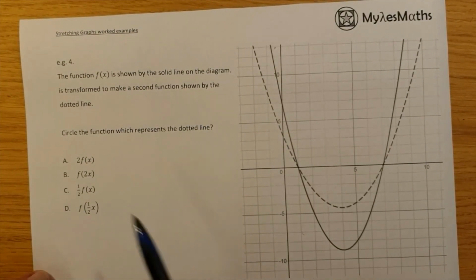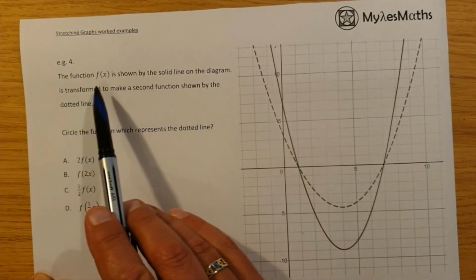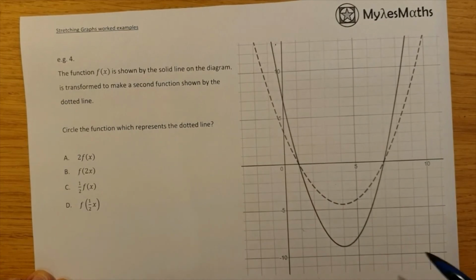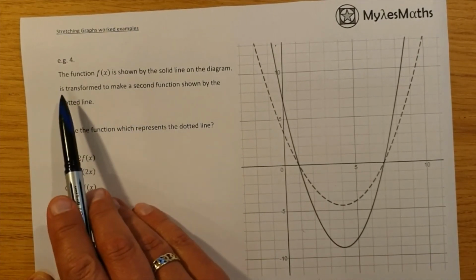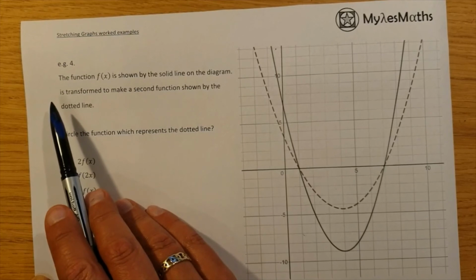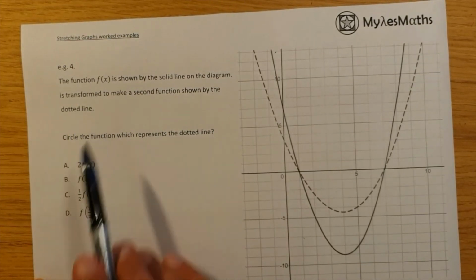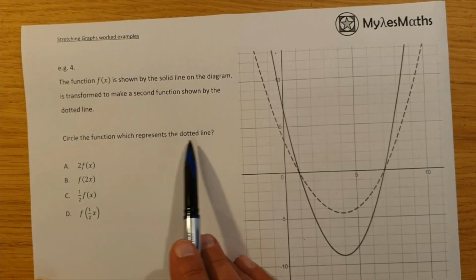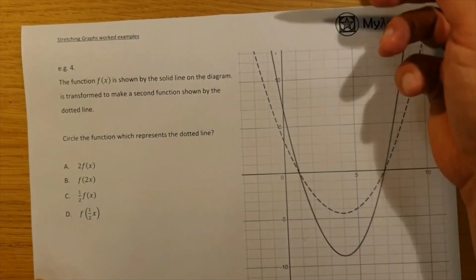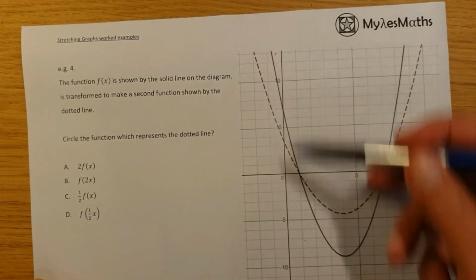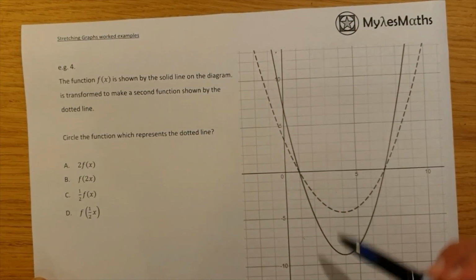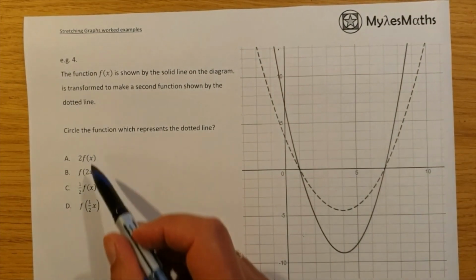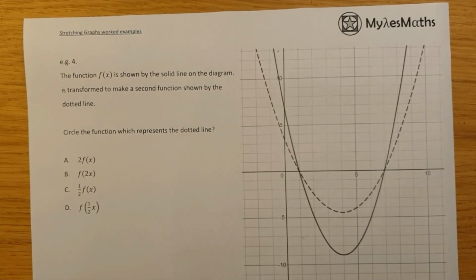And finally, our fourth example here. The function f of x is shown by the solid line on the diagram. Oh, that's interesting. Good. And it's transformed to make a second function shown by the dotted line. It doesn't scan very well. Circle the function which represents the dotted line. Okay, so I've got this line here, and clearly I've got a transformation where this line's been transformed into the dotted line. All I have to do is work out which one of these it's going to be.